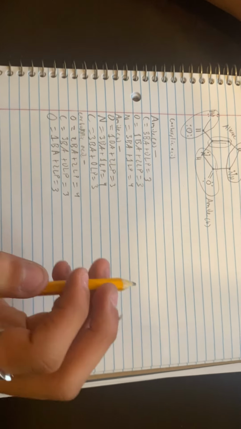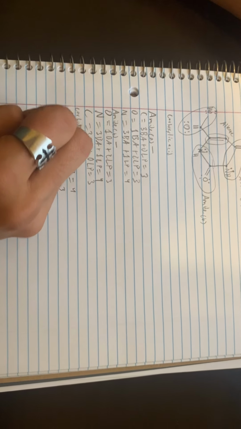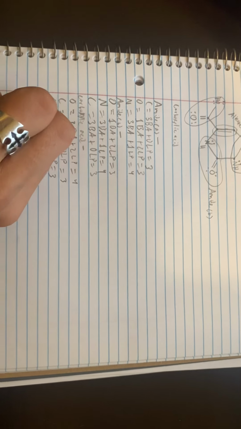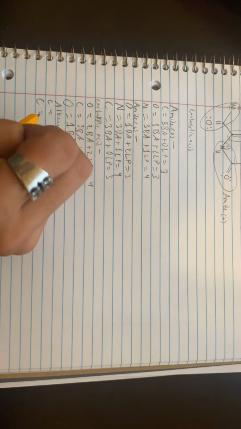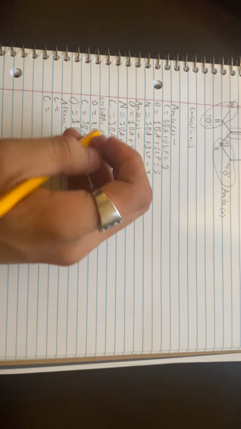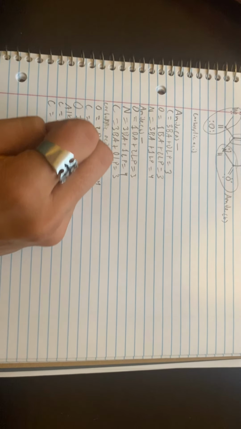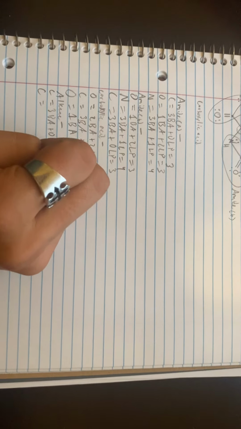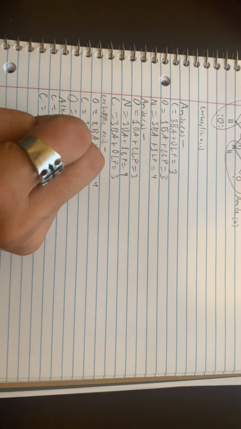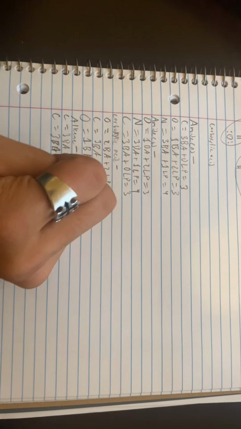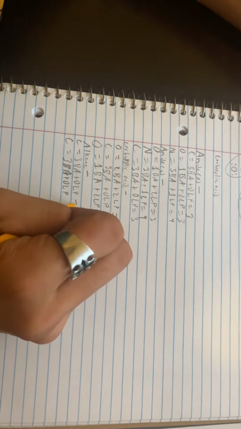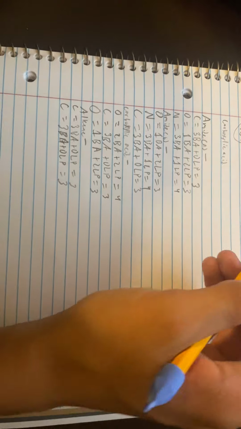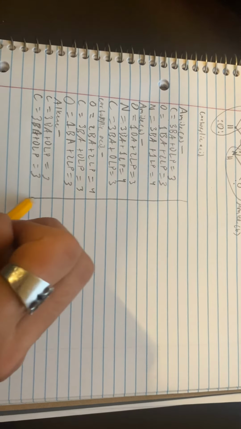Lastly, we have to do the alkene. So the alkene only has 2 carbons. Both of them have 3 bonded atoms and 0 lone pairs. My writing's horrible. Both of them are 3. So next we need to find, first we need to find the hybridization.